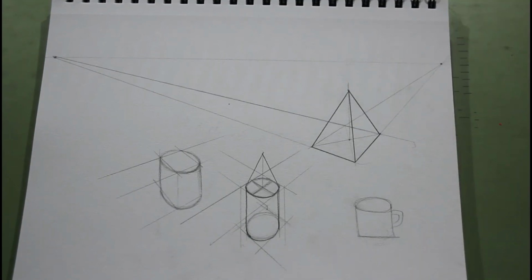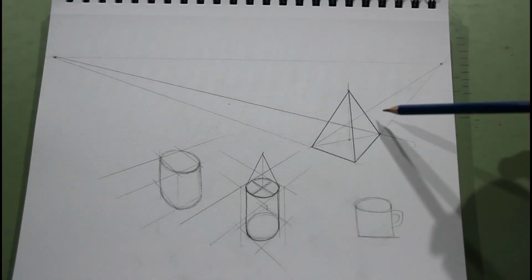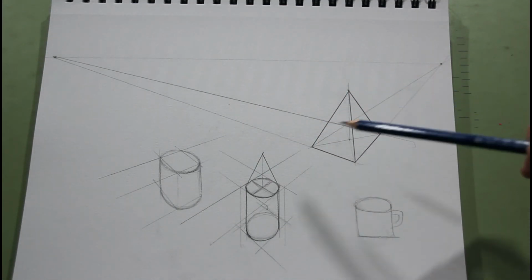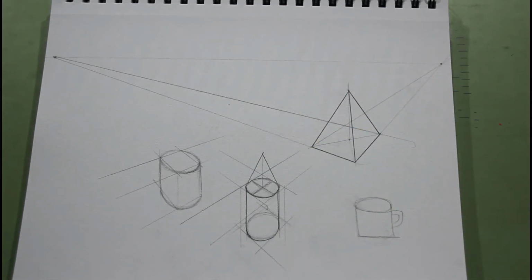All right, so the best thing to do, as much as you can: these are some of our most basic shapes, the cone, the cylinder, the pyramid, the cube. You want to practice these shapes until you're comfortable making them. The reason you don't want to move on too quickly to a bigger next step is that this is like building blocks.